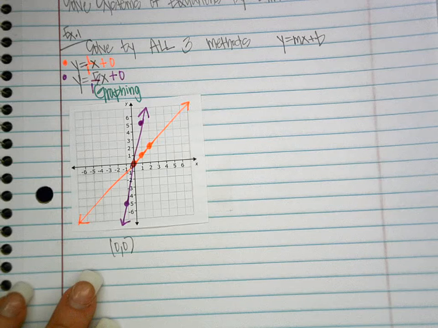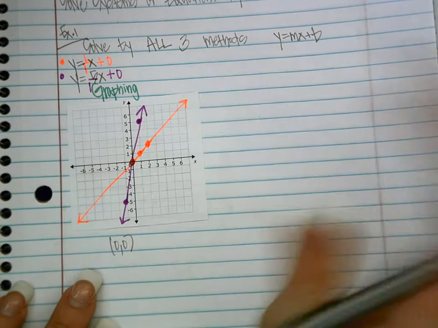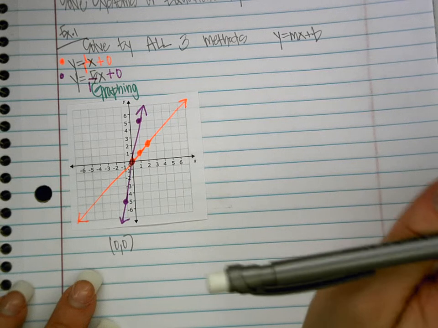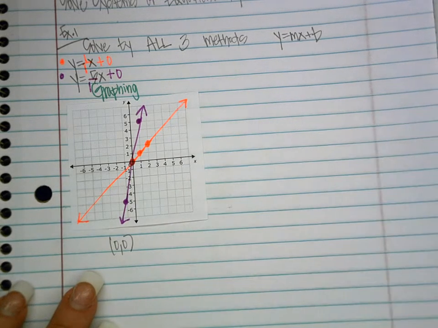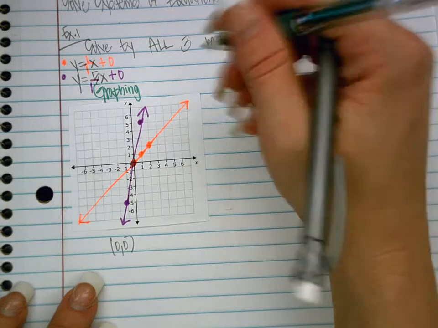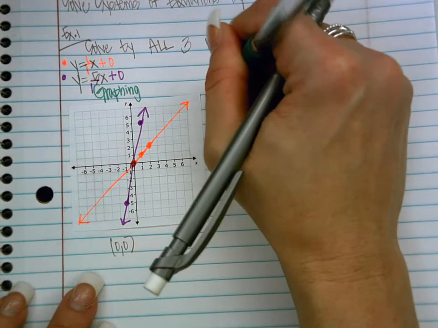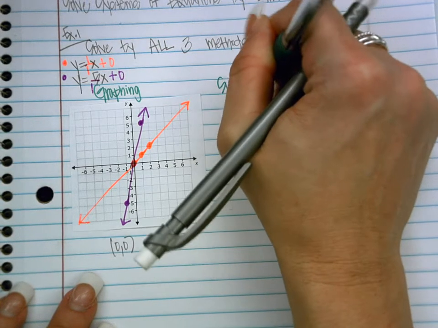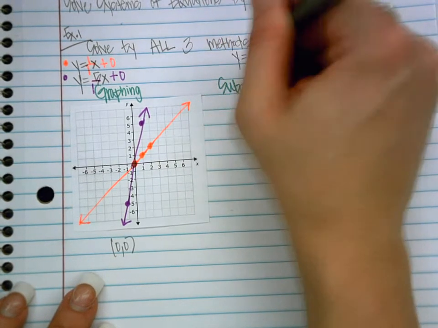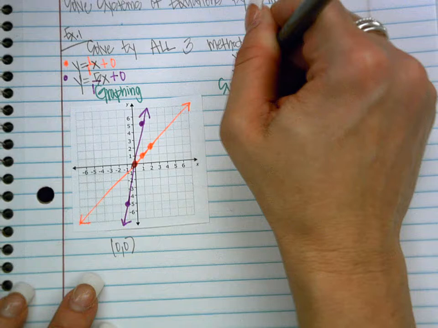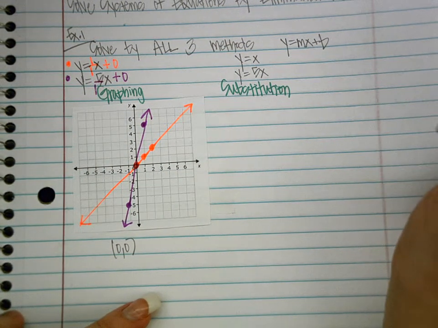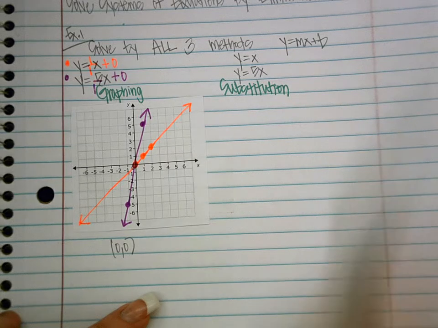For 0, 0, it's generally kind of easy to see where they cross. But sometimes it's not going to be quite that easy. So what's the second method we learned after graphing? What's the one we just did? Substitution. For substitution, if I had y equals x and y equals 5x, how could I solve that with substitution? You could substitute one for the other.